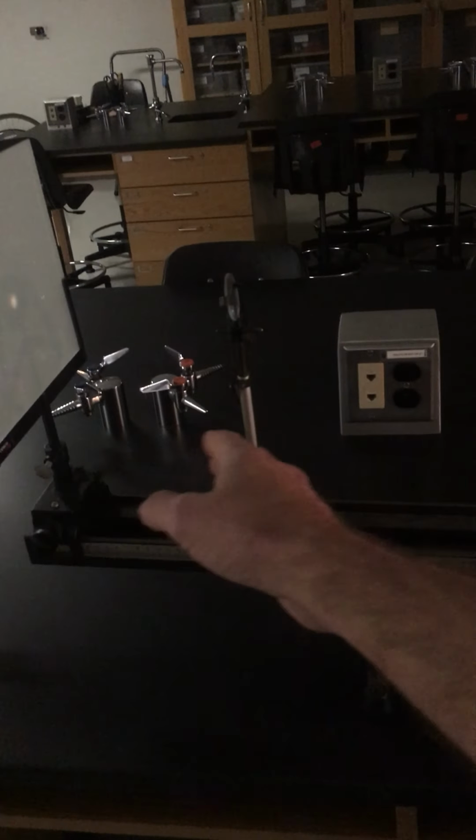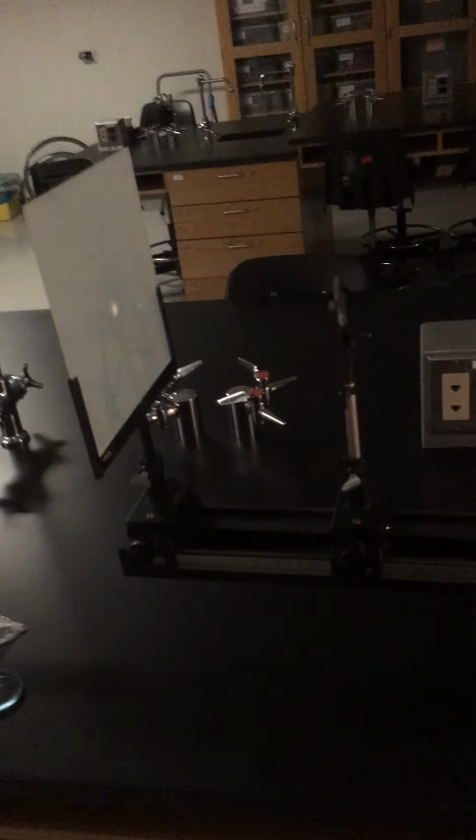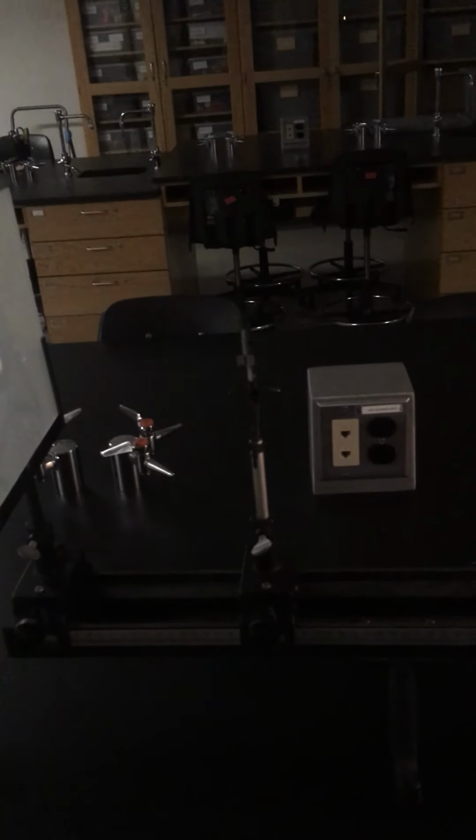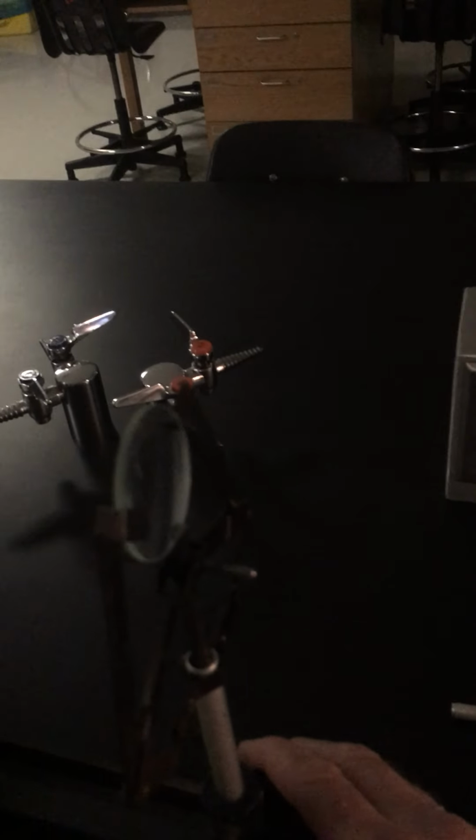Now that means there is an object distance between the object here and the lens here, and then we're focusing an image distance to the screen, and that should follow the thin lens equation, 1 over f equals 1 over do plus 1 over di. Okay? In order for that equation to be valid, I have to find a place where this lens focuses a clear image on the screen.